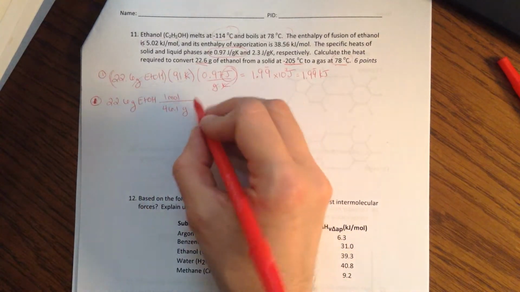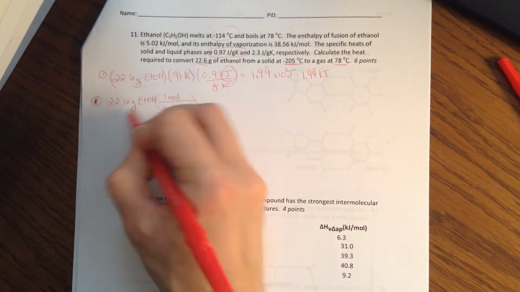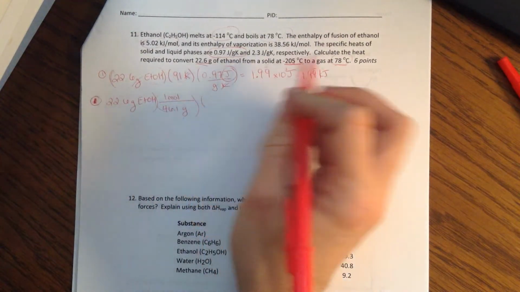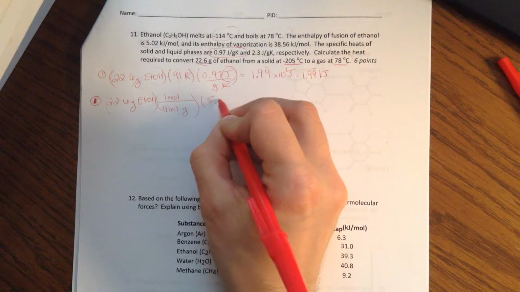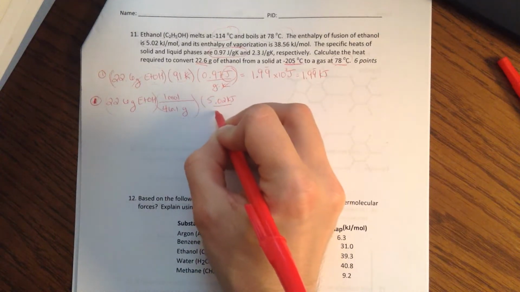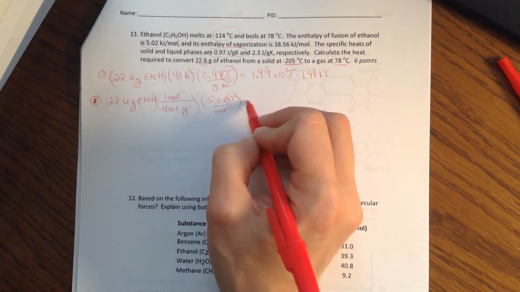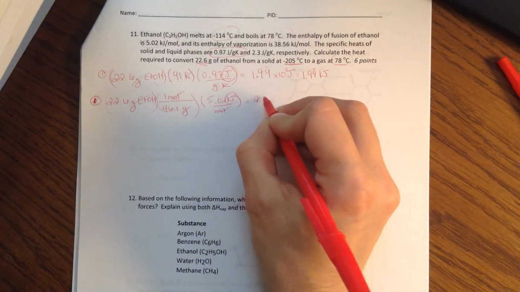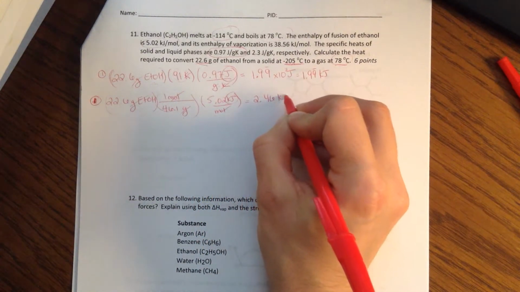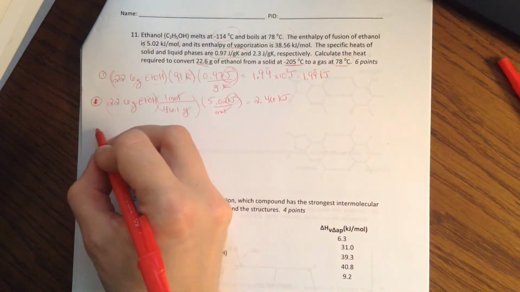I then multiply moles by my enthalpy of fusion, 5.02 kilojoules per mole. Grams cancel, moles cancel, I'm left with kilojoules, 2.46 kilojoules.